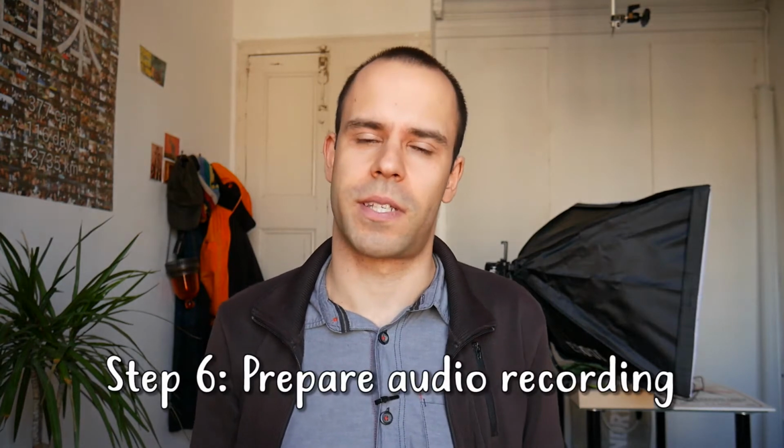The second important thing when recording the audio is the place, the room where you're at. Because we're using this kind of microphone, the room is not going to be that important, but it's still going to have some effect on the quality of the sound that you get. So if you feel that you get a lot of reverb in your audio, you can try doing it in a different room. And that's it for step 6, preparing the audio recording.